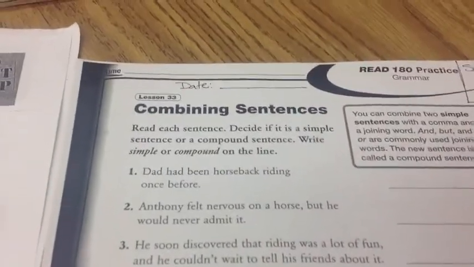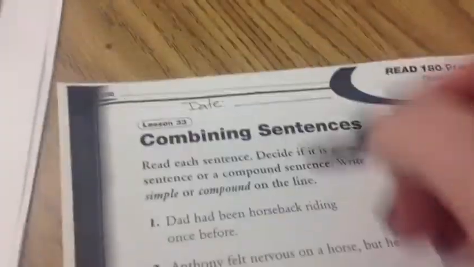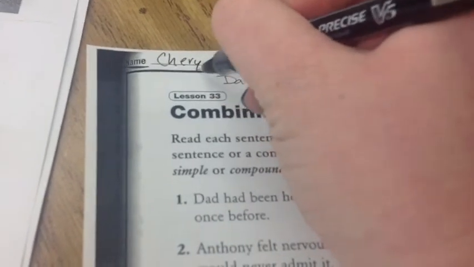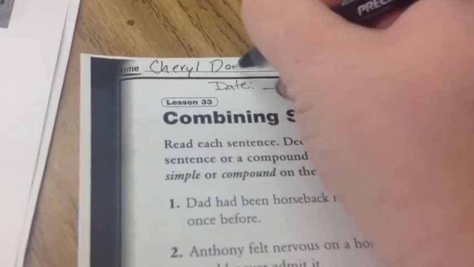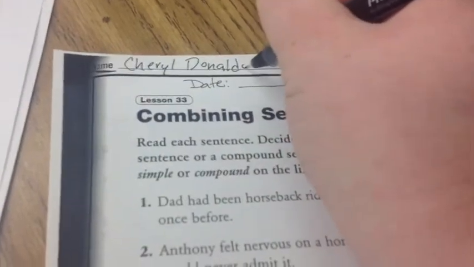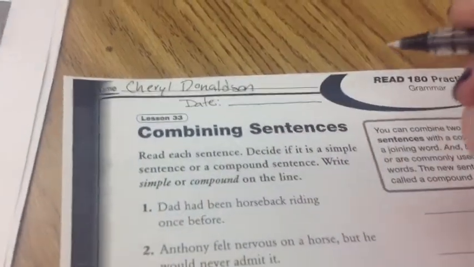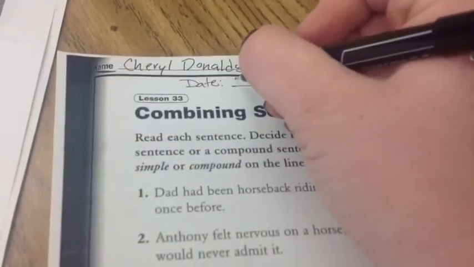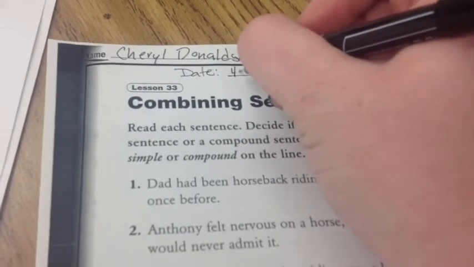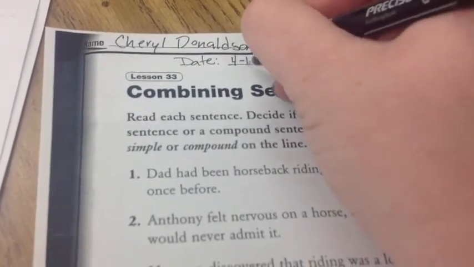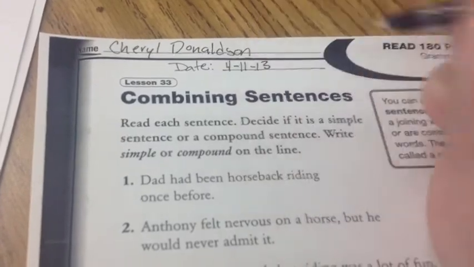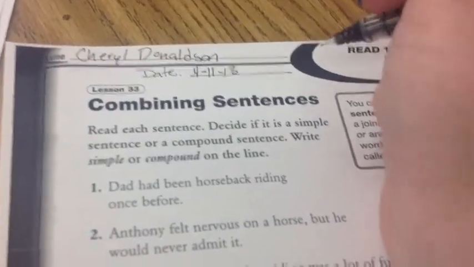Okay? So the first thing I want to do is, of course, put my name at the top. I'm going to put my first and last name, Cheryl Donaldson. Then I'm going to write today's date. Most likely, students will be completing this on 4/11/13. If that's not the date today, make sure you put today's correct date. All right, let's look at this lesson.